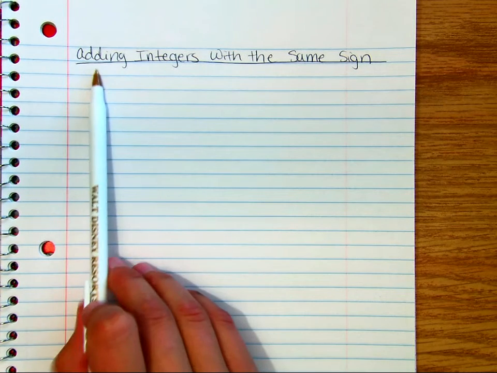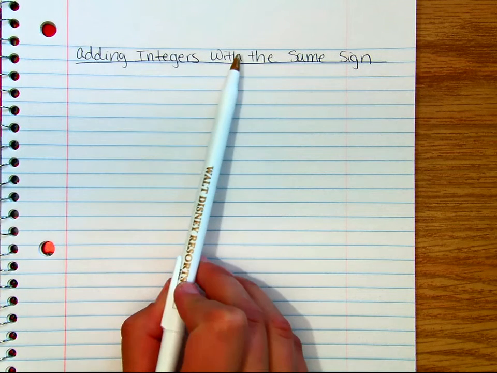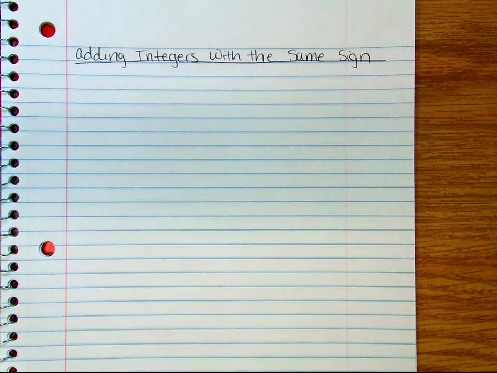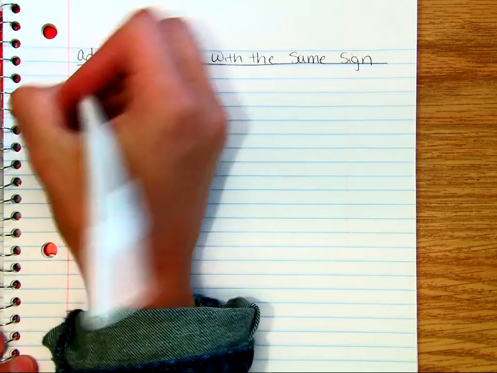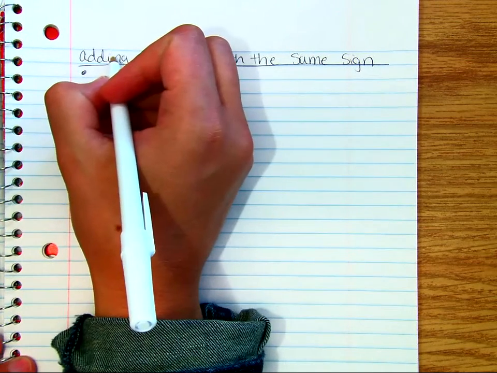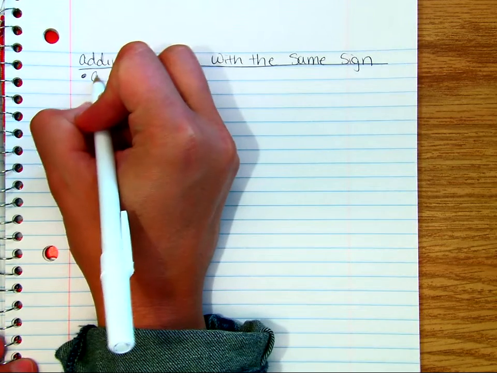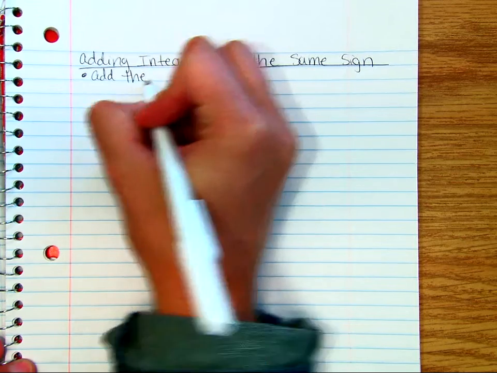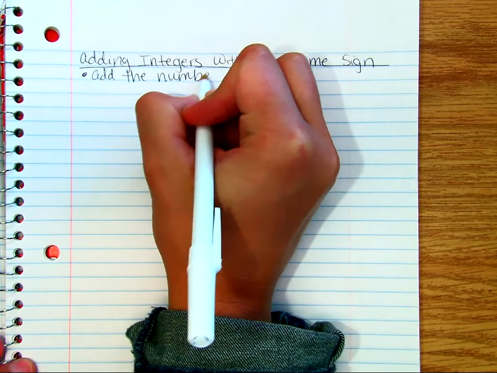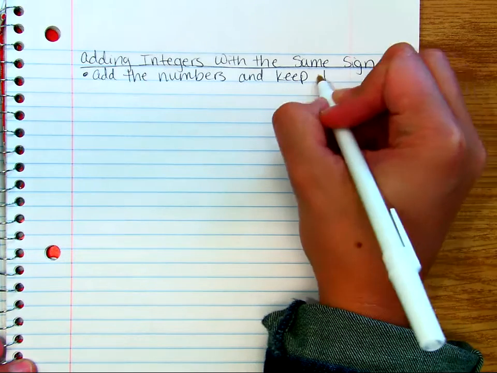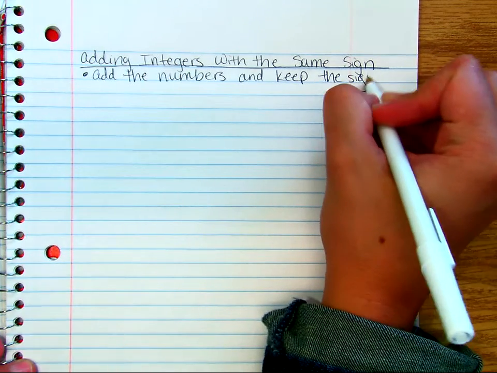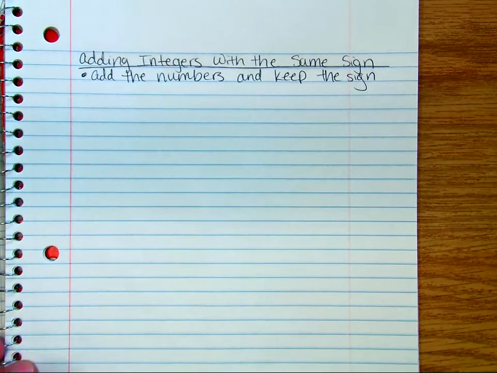So the first examples are going to be adding integers that have the same sign. So either both of the integers are positive or they're both negative. So when this happens, we're going to add the numbers and keep the sign. That means keep the sign of the original numbers.